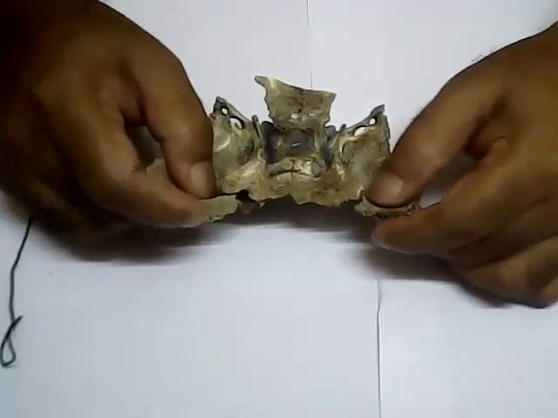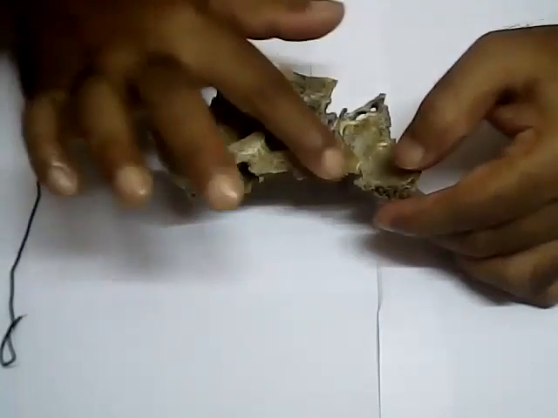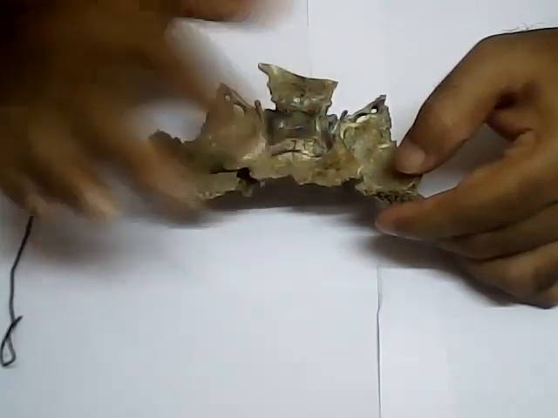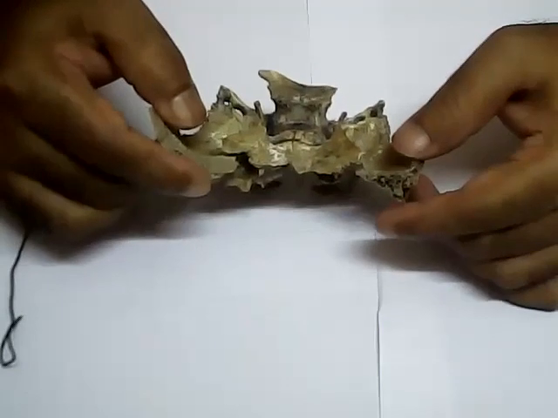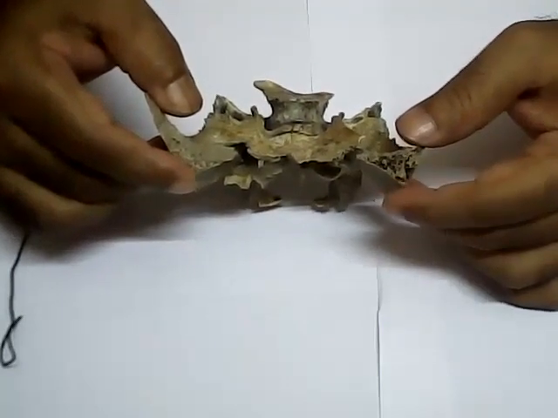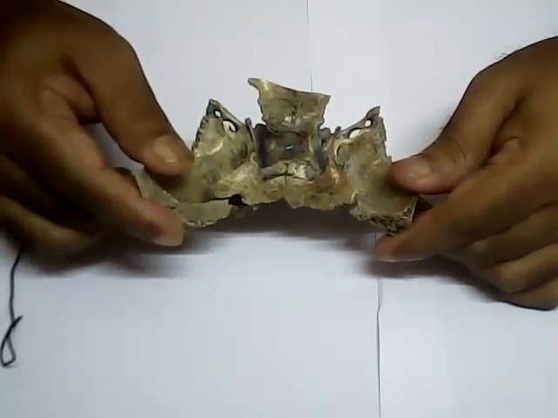This is the middle cranial cavity I am describing, and the lesser wings form the posterior part of the anterior cranial fossa. So you can very well guess what part in the articulated skull it will be. You can try to make out where the sphenoid bone stands in the articulated skull.